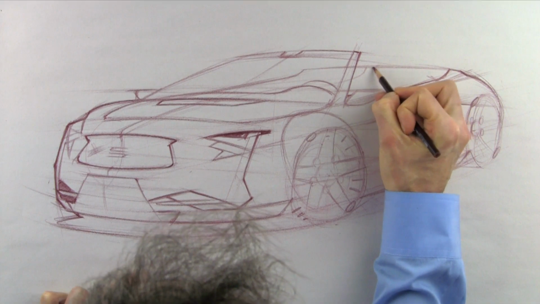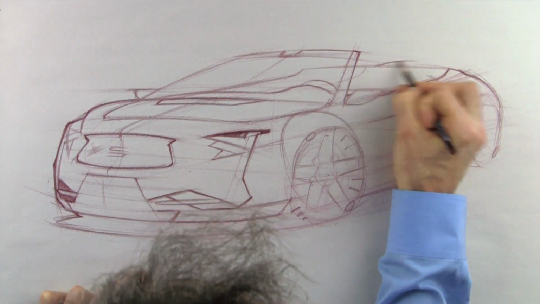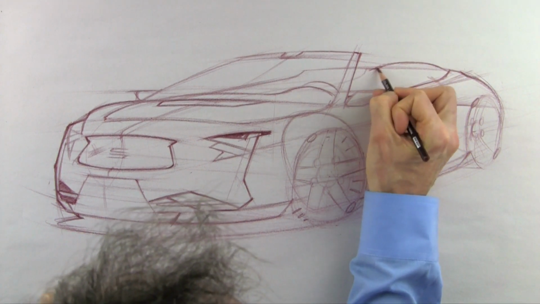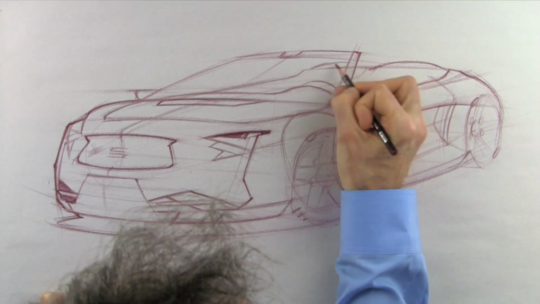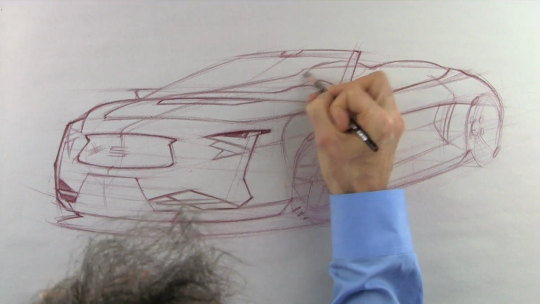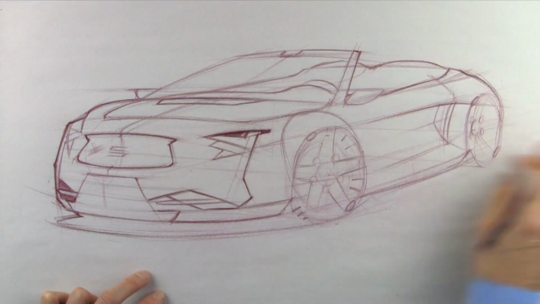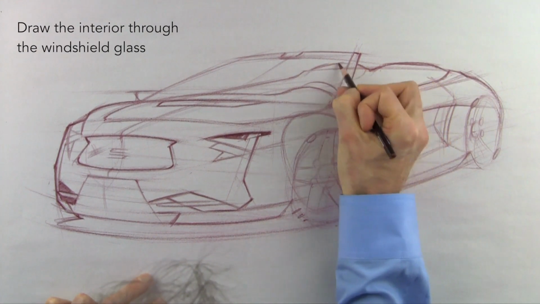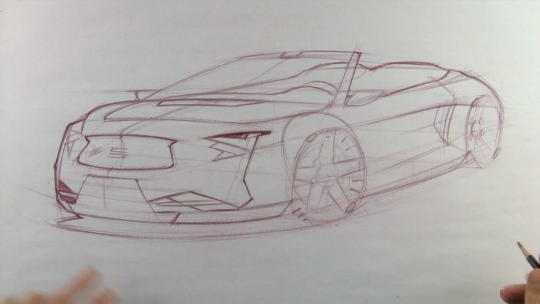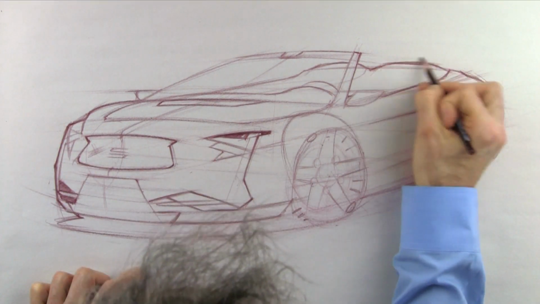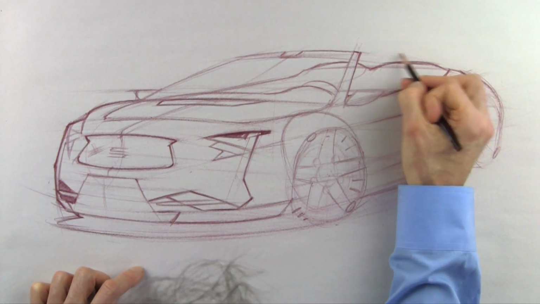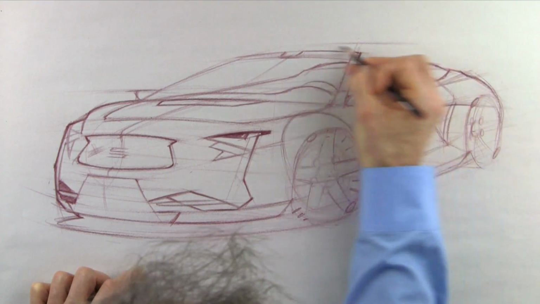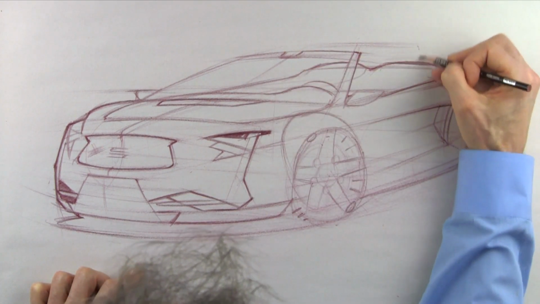So I just put in the center line, and now I'm going to work on the tonneau cover, which would be covering the convertible roof when it's down. Again, I can see that to the right of the A-pillar, and I can see it through the windshield as well. So that's something to be aware of. And you'll be able to see this clearly because there's no roof. So now I'm putting in the tops of my seats.